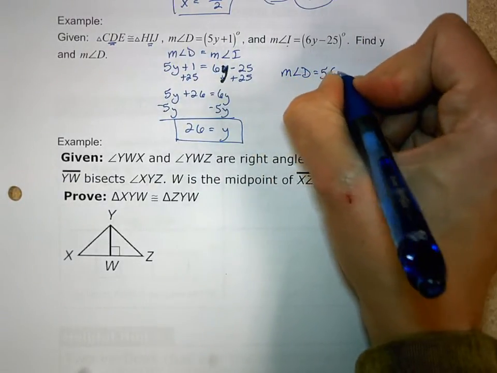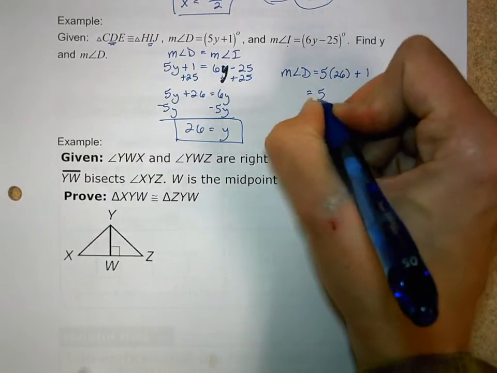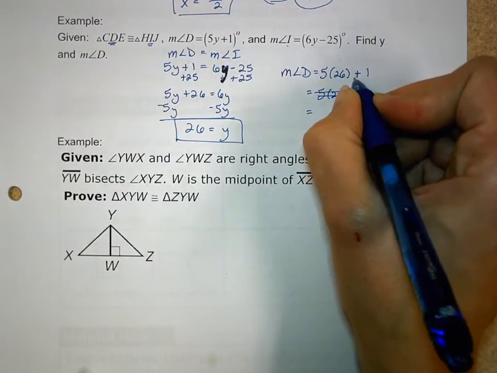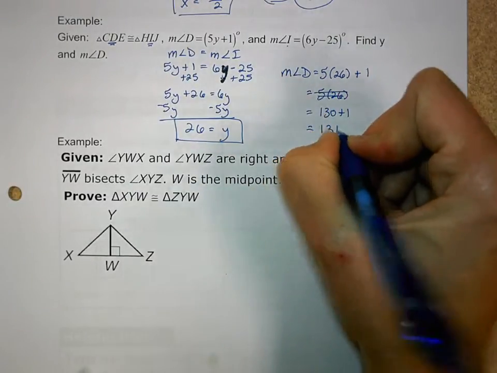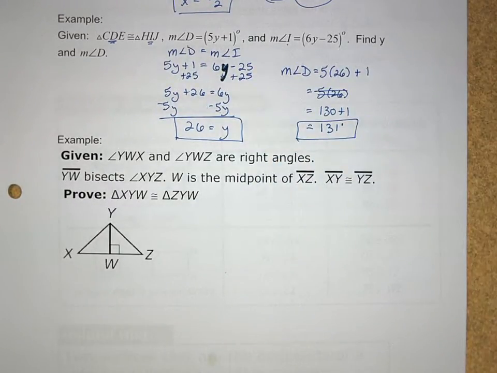So we're going to plug and chug, my friends. So we get 5 times 26 plus 1. So 5 times 26, what do we get here? 130 plus 1, we get 131 degrees. It works out pretty easily.